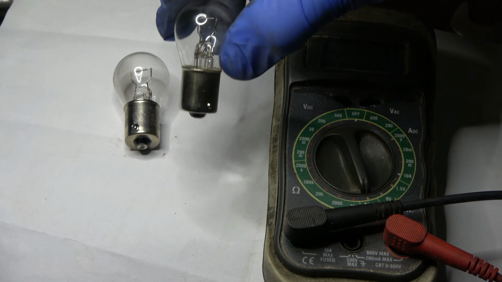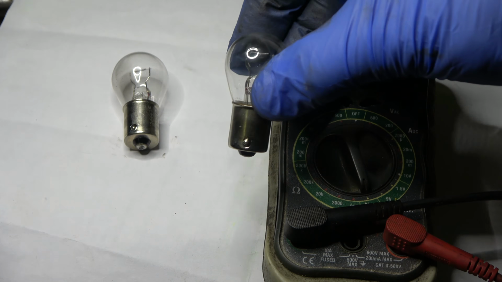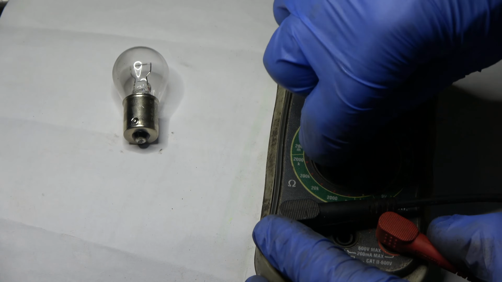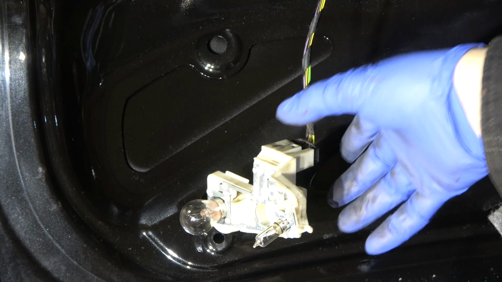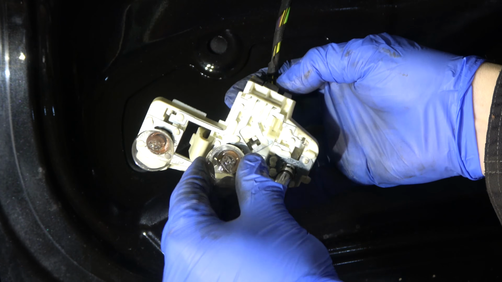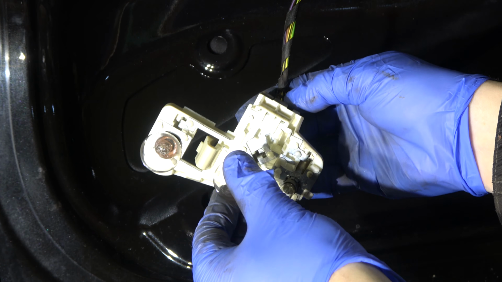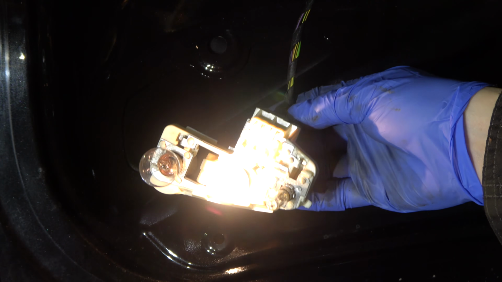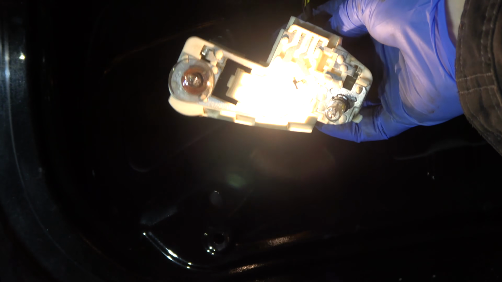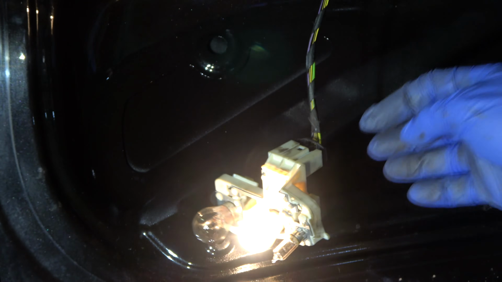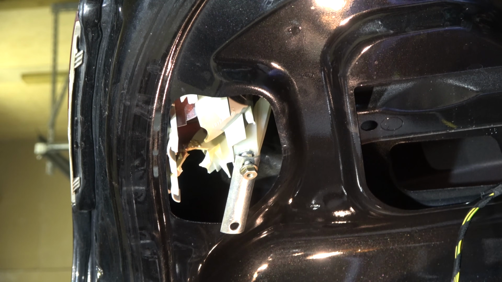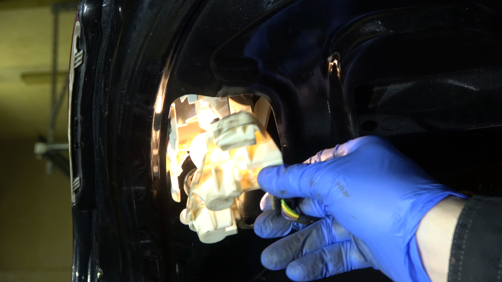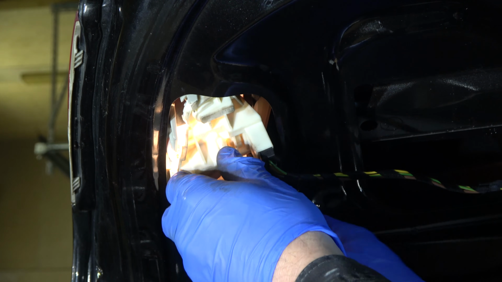Okay, and now we go to install this new bulb in this position. Okay, and there is my new bulb, and when I install that in here, we should see light. Okay, everything is good, and then we install this back in this position in here, that area, and it goes nicely in there.